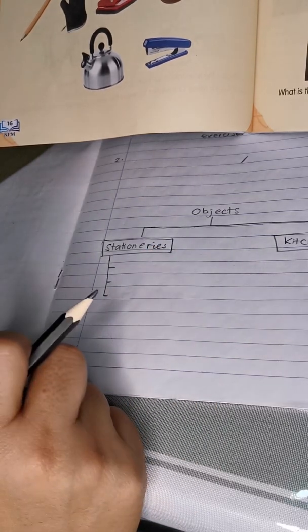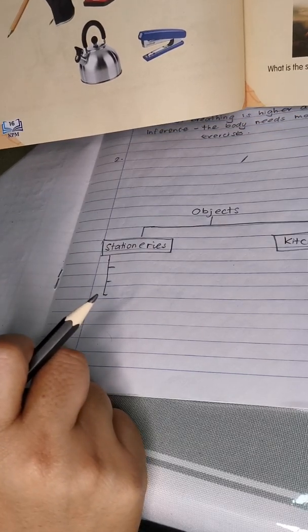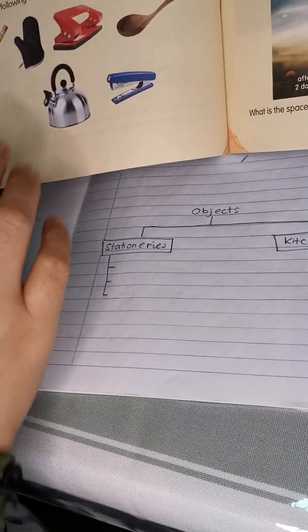Okay, I have given you the answer. You just copy in your exercise book. So that's all the exercise for today.